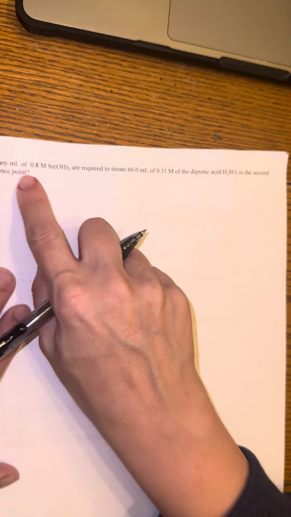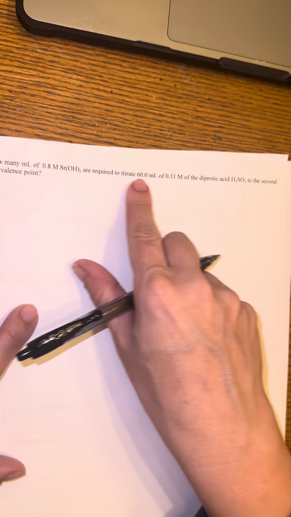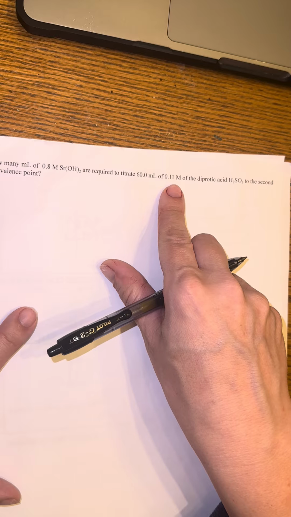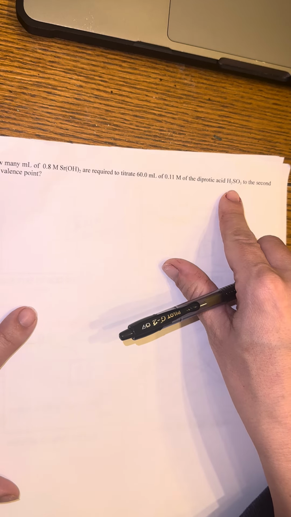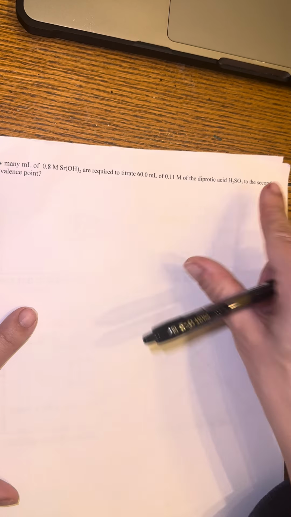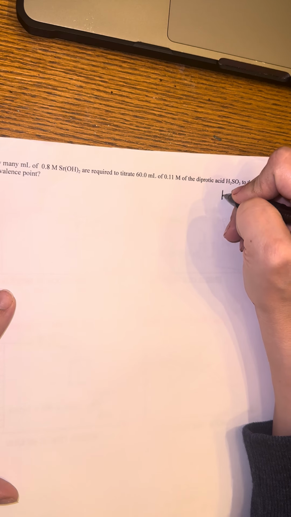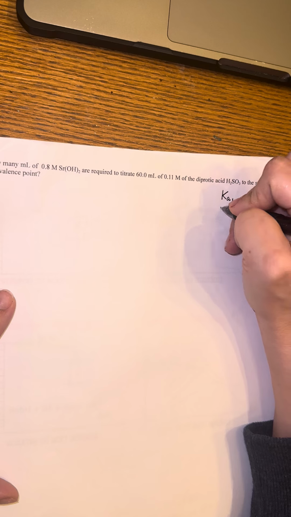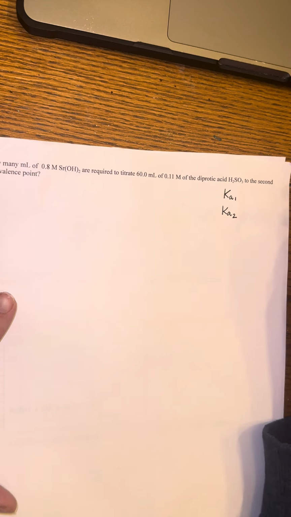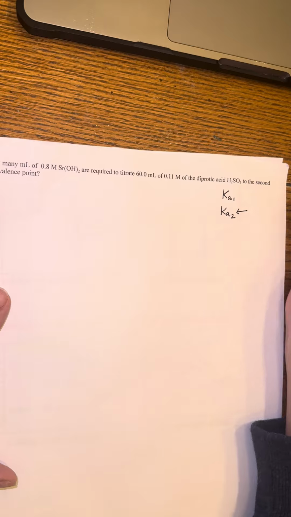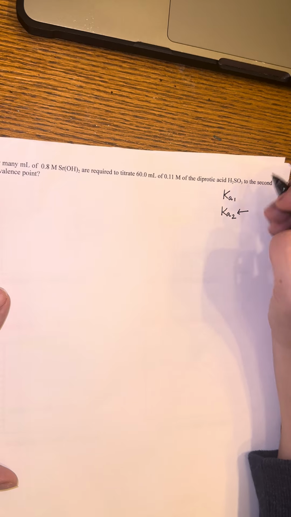All right, our last question. How many milliliters of strontium hydroxide do we need to titrate this molarity of the diprotic H2SO3 to the second equivalence point? So I don't know if you remember this, it's been a while, but every time an acid can give away multiple hydrogens, it's going to have different Ks for it. So the first Ka will be for the first hydrogen it gives away, and the second Ka will be for the second hydrogen. This one is so incredibly small compared to the first that we ignored it.